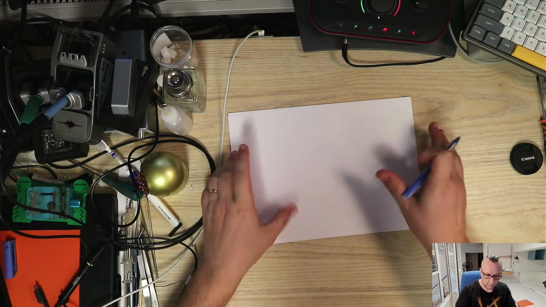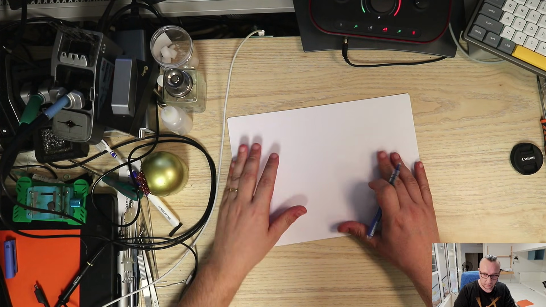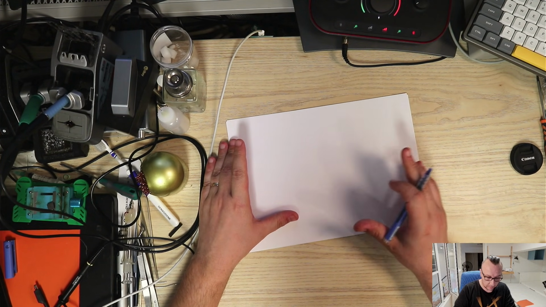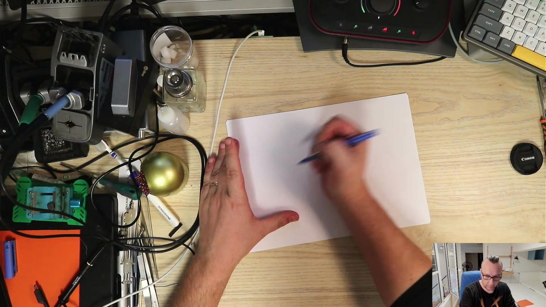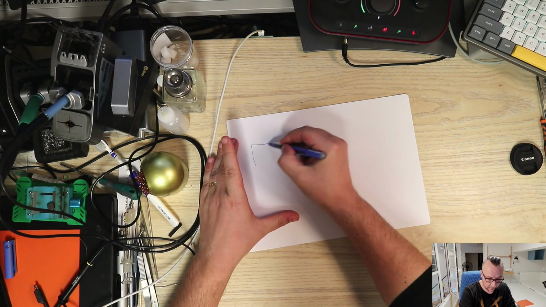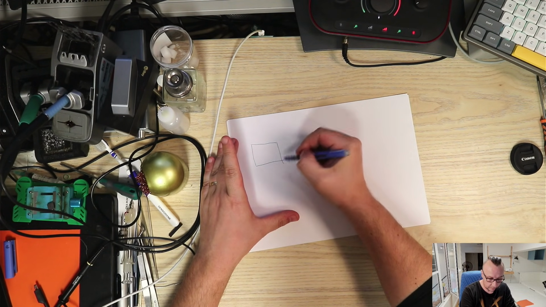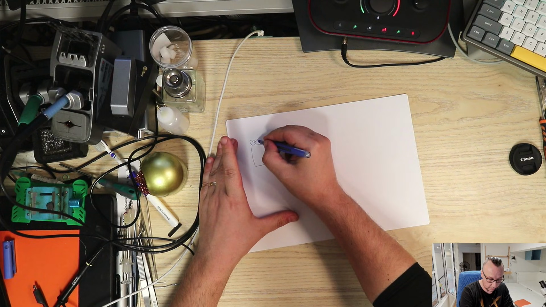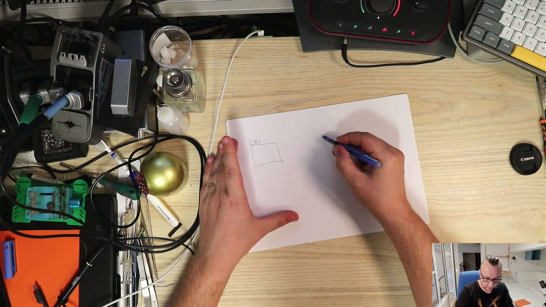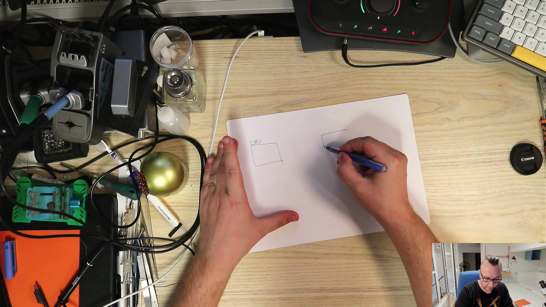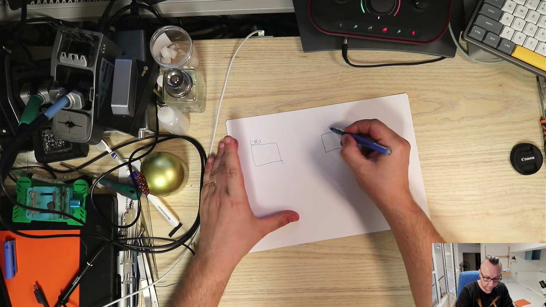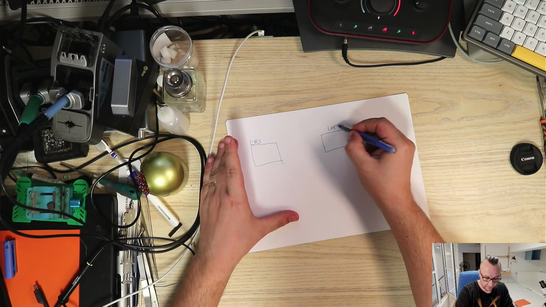So before doing anything practical, let's try to sketch a bit the connection between a charger. Let's say we have here the charger, and we have here the laptop or iPhone or whatever, right?